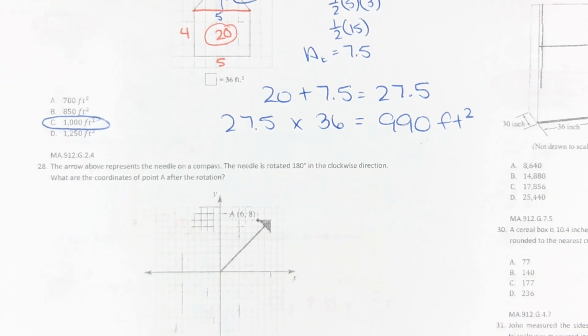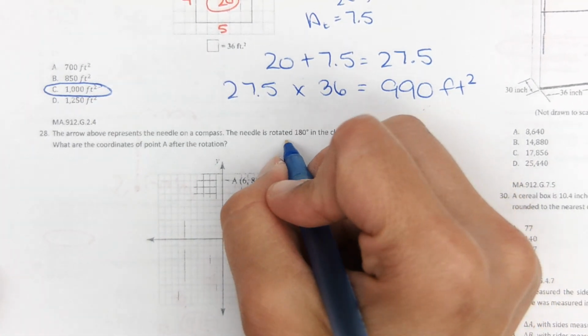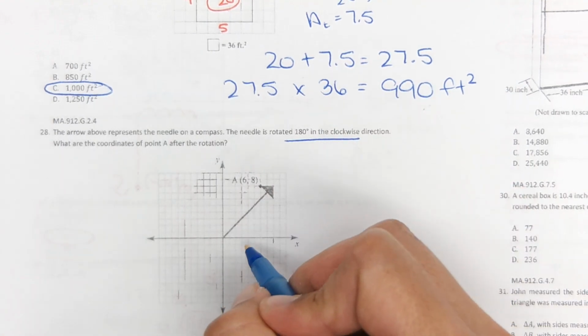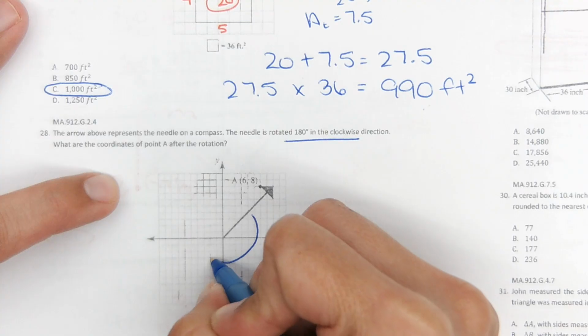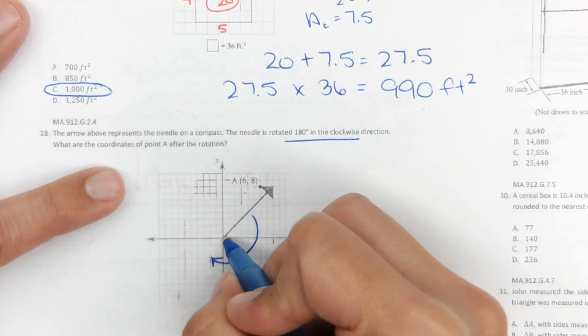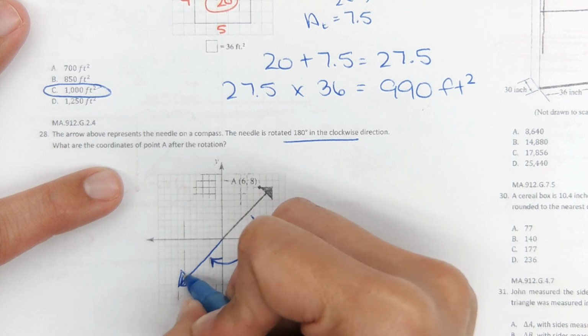28, the arrow above represents the needle on a compass. The needle is rotated 180 degrees clockwise. What are the coordinates of A after the rotation? So 180 degrees would be like 2 turns on the coordinate plane, putting it over here. So this arrow would be like down here, and then like this right here.